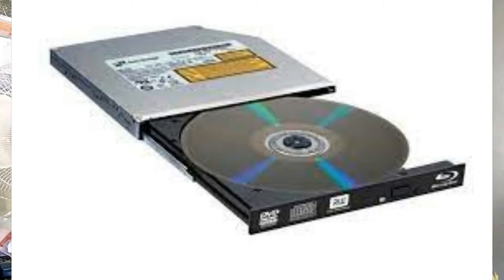A typical disk is about 1.2 mm thick, while the track pitch, the distance from the center of one track to the center of the next, ranges from 1.6 micrometers for CDs to 320 nm, that is nanometers, for Blu-ray discs.